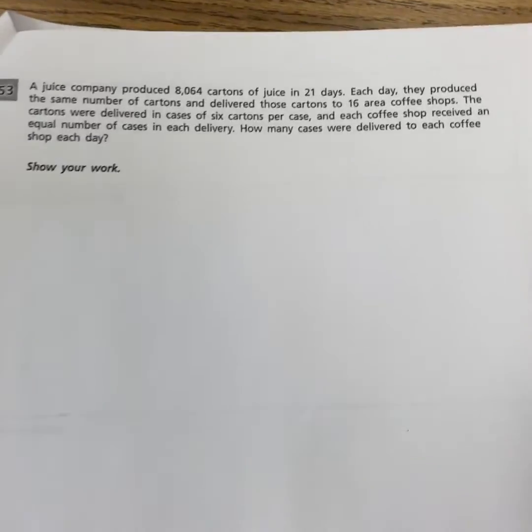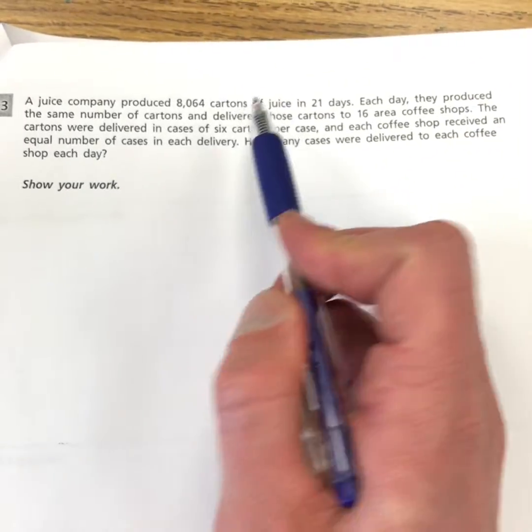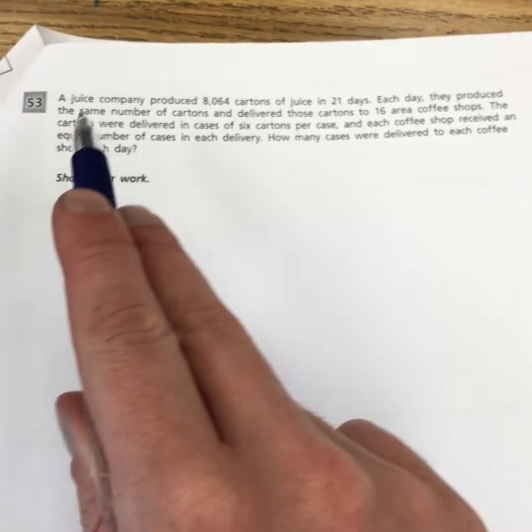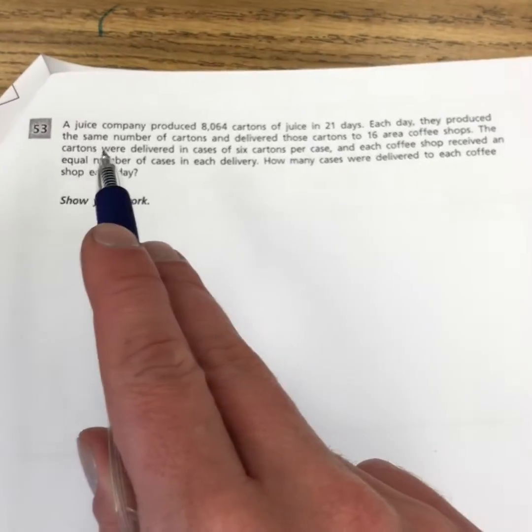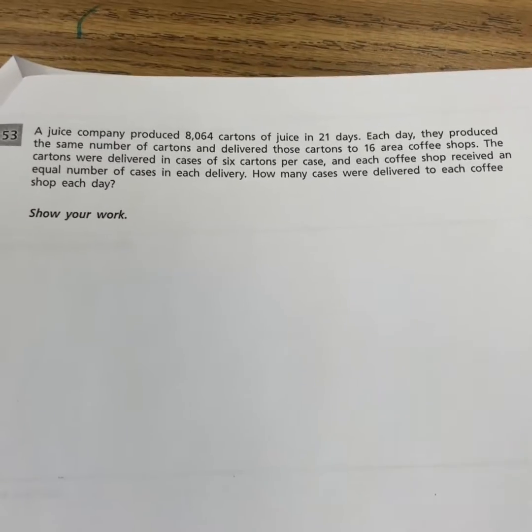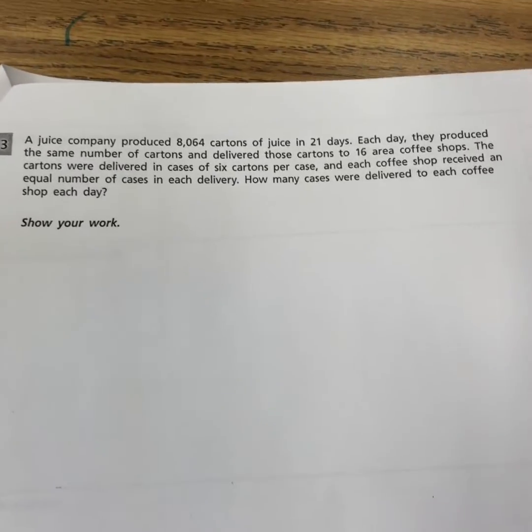Okay, this problem, I think, really needs a lot of organizing because there's a lot of information. A juice company produced 8,064 cartons of juice in 21 days. Each day, they produced the same number of cartons and delivered those cartons to 16 area coffee shops. The cartons were delivered in cases of 6 cartons per case, and each coffee shop received an equal number of cases in each delivery. How many cases were delivered to each coffee shop each day? Holy bananas. There is a lot there. Okay? So just go one step at a time.